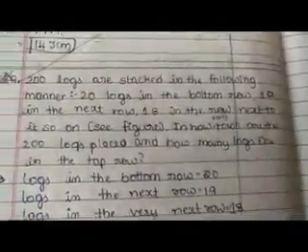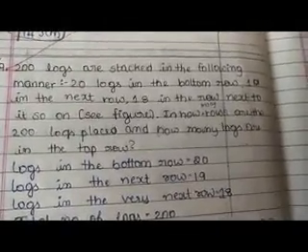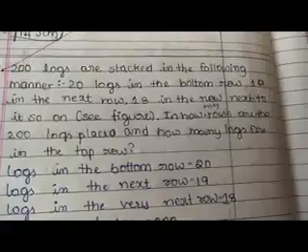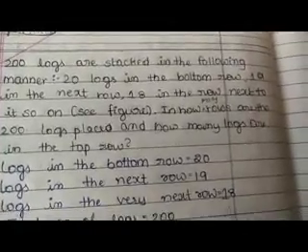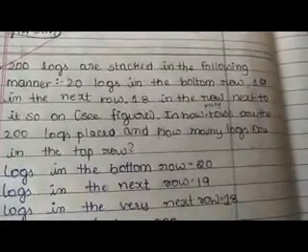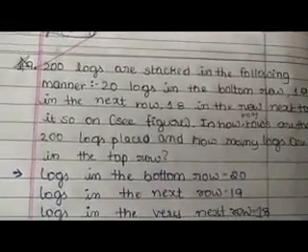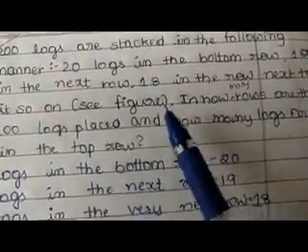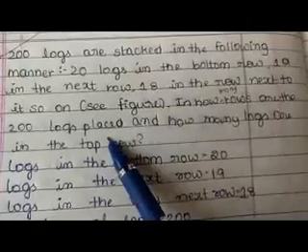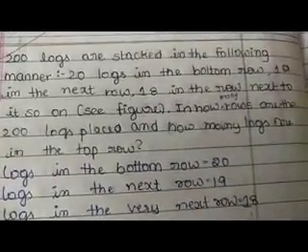The next problem. There are 200 logs stacked in the following manner. Logs means wooden sticks, big wooden sticks which are in a forest. 20 logs in the bottom row. Then you see 20 logs, then 19 logs in the next row, then 18 in the next row, and so on. See the difference: 20, 19, 18. So one difference, one less.